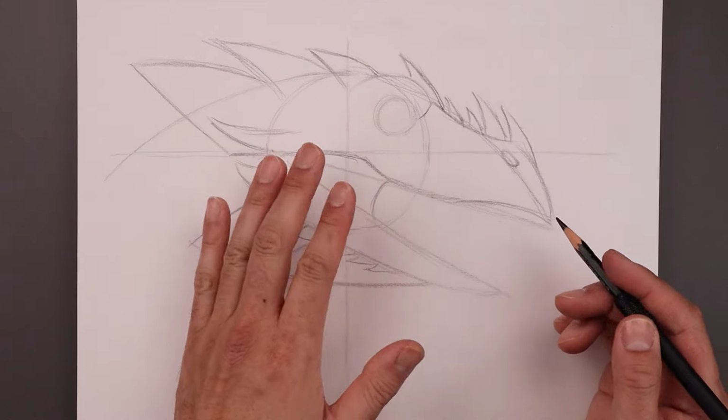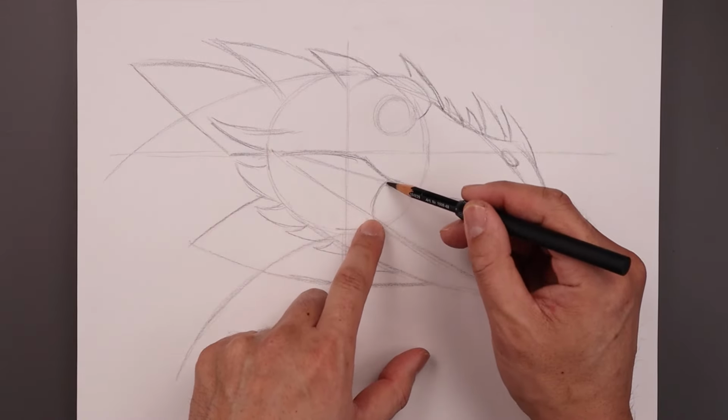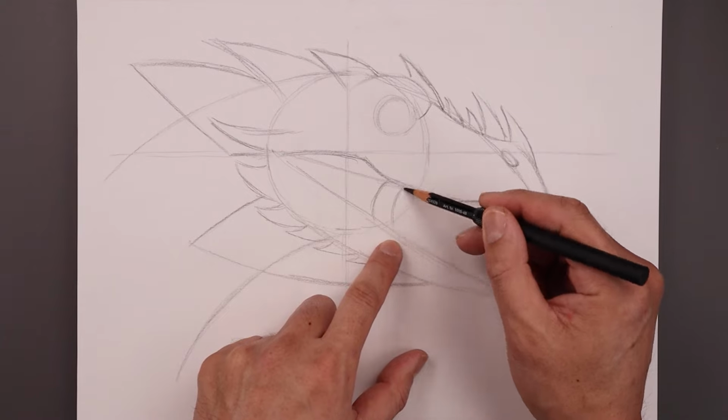Now I'm going to give the head a slight rotation so we can see the back side of the mouth. Let's take this curve, step over towards the right, and draw that again.